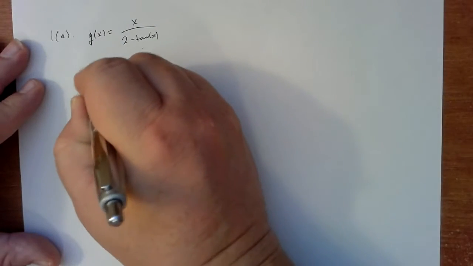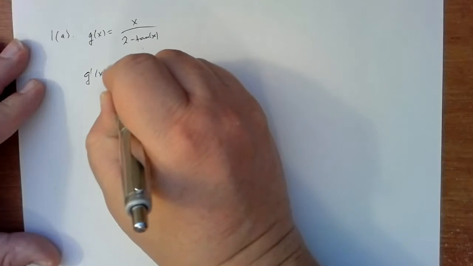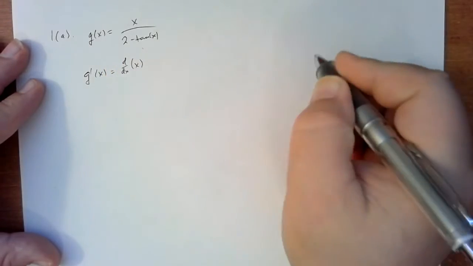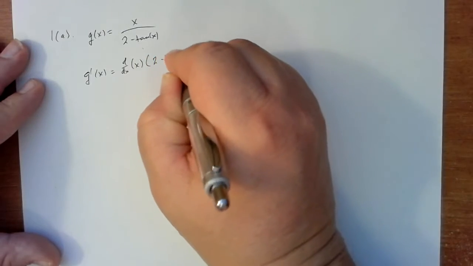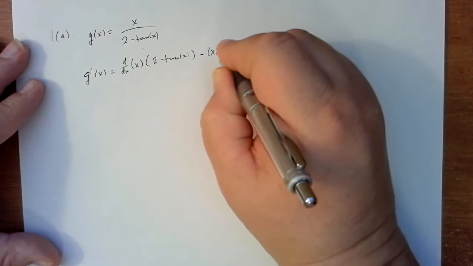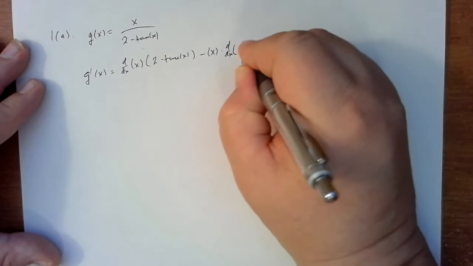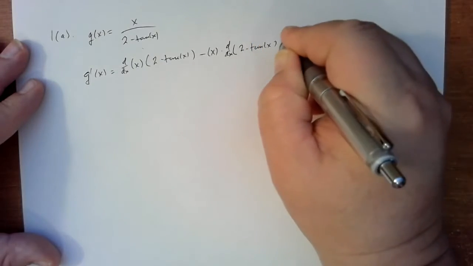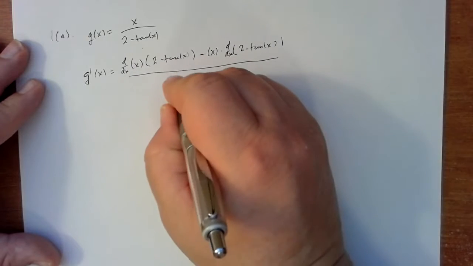And so our g prime of x is going to be the derivative of the top, which is, well, we could write it as d over dx of x, right? That's derivative of x times the bottom, minus the top times the derivative of the bottom. And you could even write it as, derivative of the bottom. Just to remind yourself, that's all over the bottom function squared.